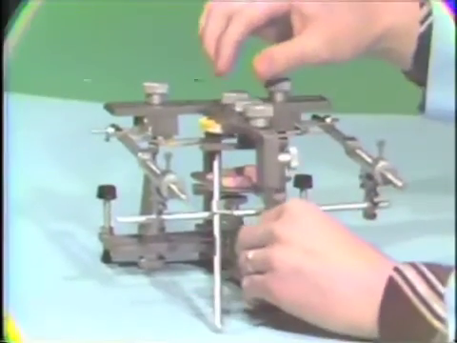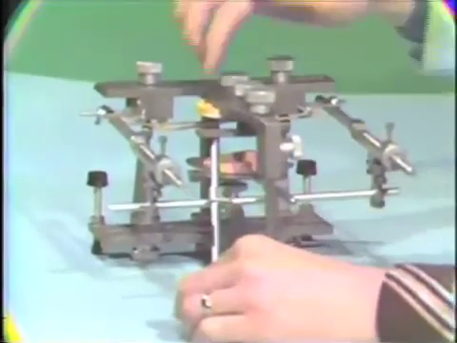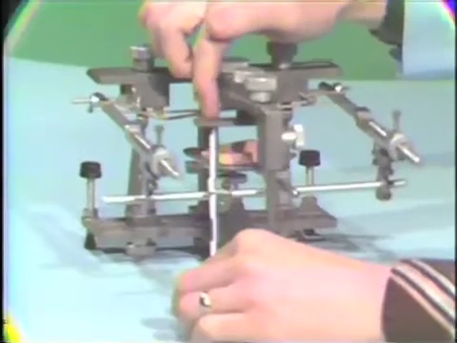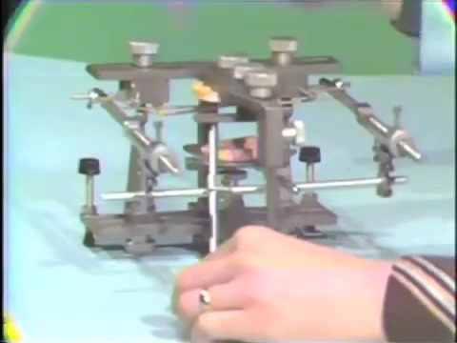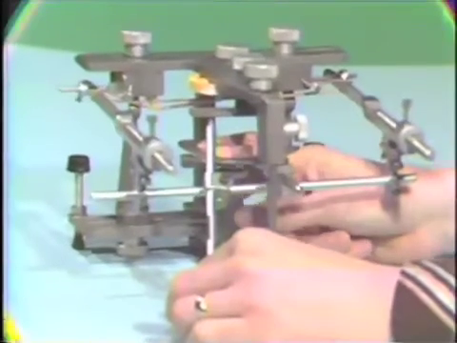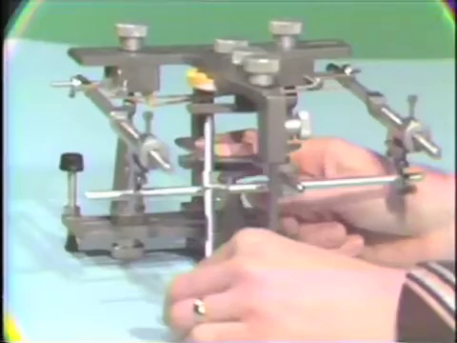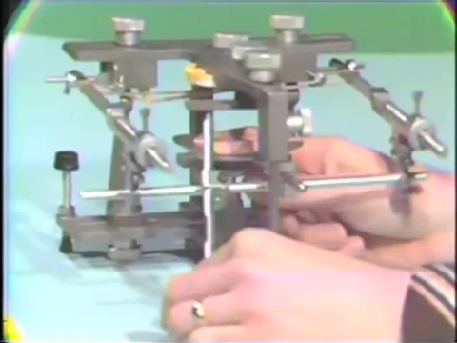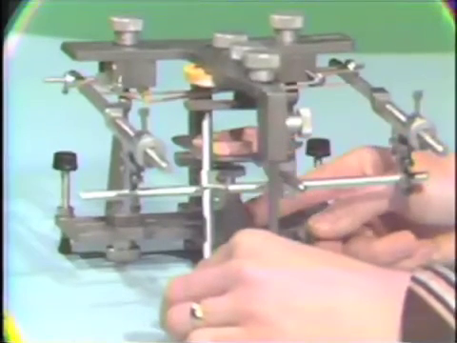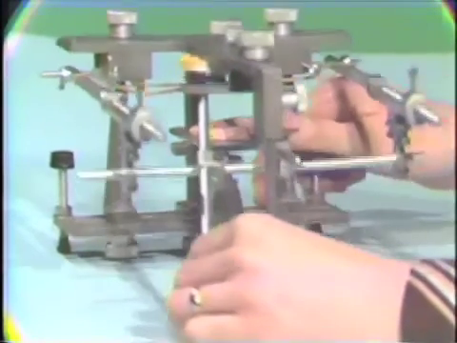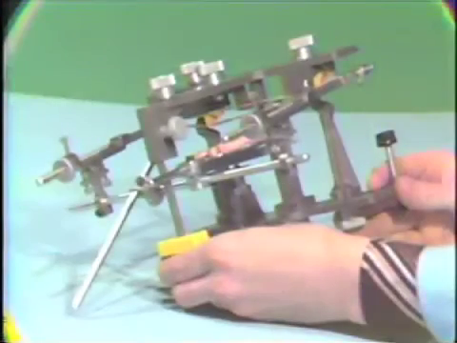We'll adjust it so our face bow is contacting this little arm here, and then we can support the upper clutch and the clutch former with a little support underneath here. I don't know if you can see that. Now we can go ahead and mount the upper clutch to the articulator.